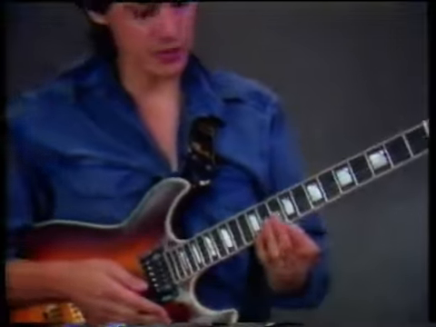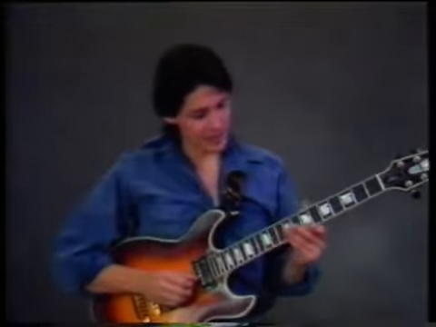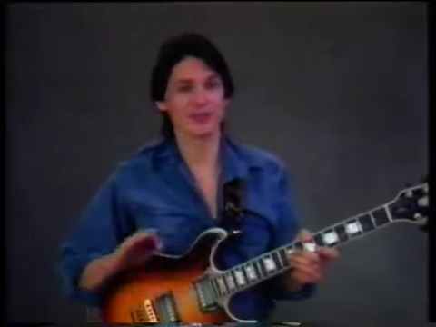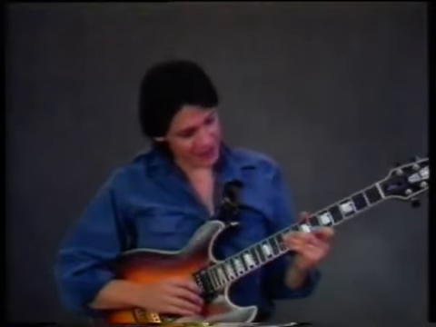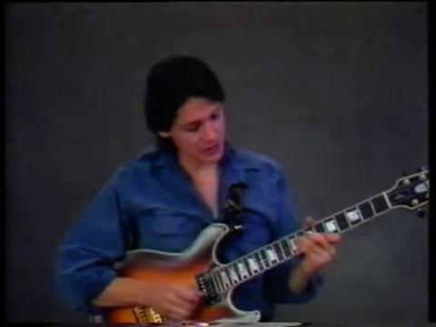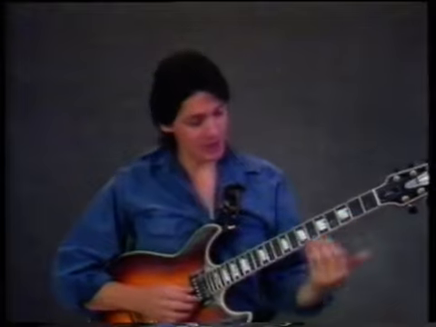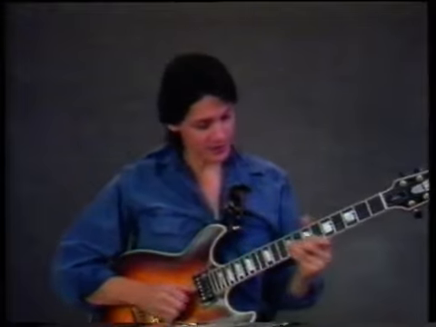And of course I do use the other two fingers in certain phrases, but if some of what I do when I play looks sort of confusing and hard to decipher, it's because I'm really only using these two fingers and jumping around the guitar.